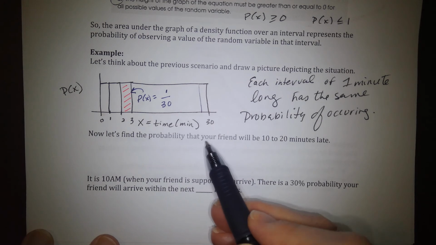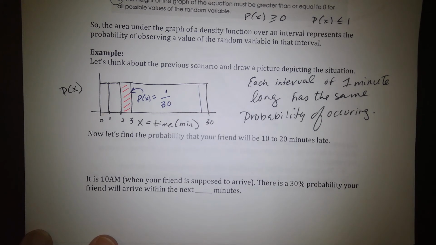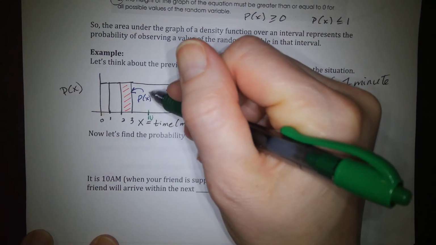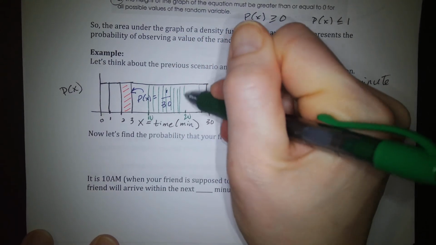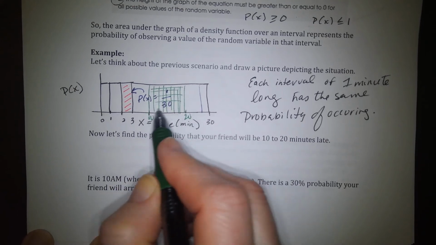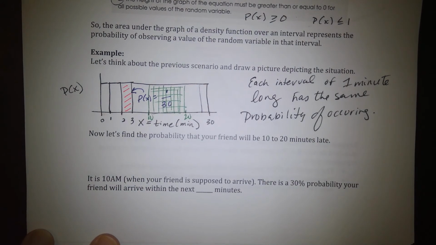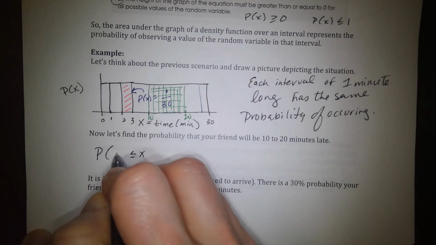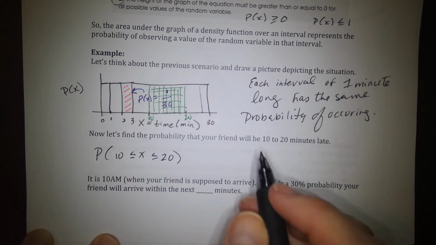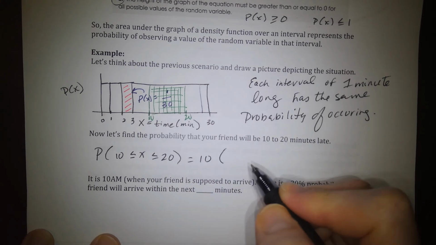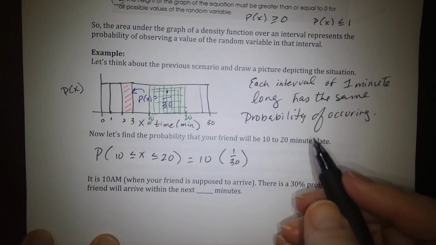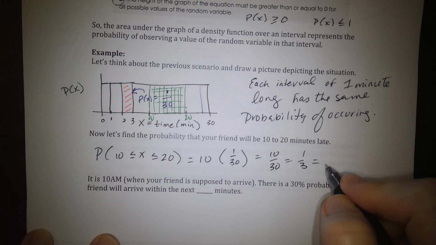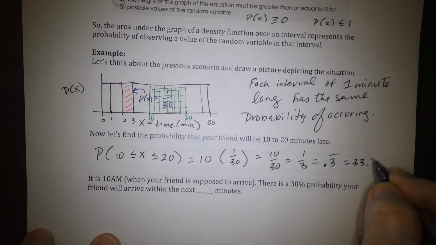So if we wanted to find the probability that your friend is going to be between 10 and 20 minutes late, up here on the graph you would have 10 and 20. You're going to have 10 bars in there, of which you have to find the area in between all of those bars. Since there are 10 total bars, the probability that your friend will be between 10 to 20 minutes late inclusive is going to be 10 bars times the probability of each individual bar, which is 1/30th. So you're going to get 10/30ths, which reduces to 1/3. So we can call this 33.3%.